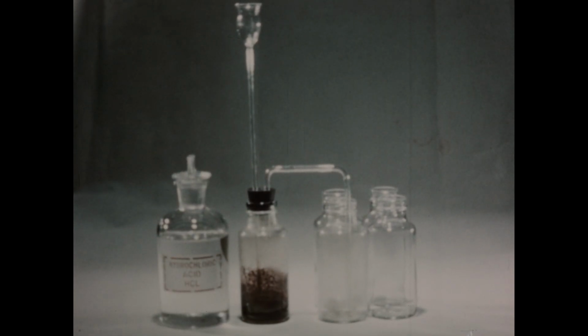Since chlorine is rather soluble in water, we can't collect chlorine by the displacement of water as we have with other gases. A total of 4 bottles of chlorine will be collected, and the chemical properties of chlorine studied using this gas made from the generator.